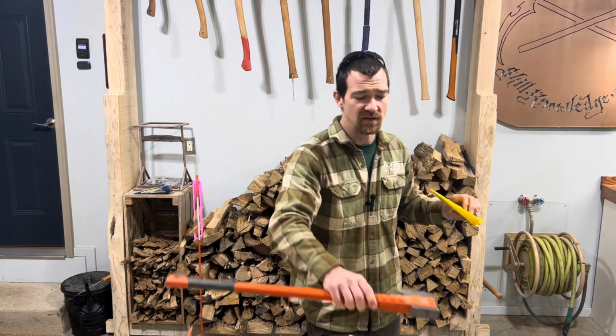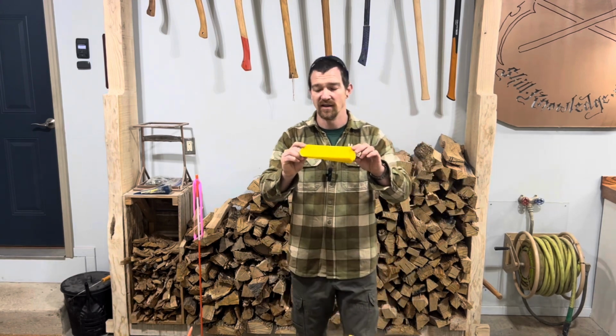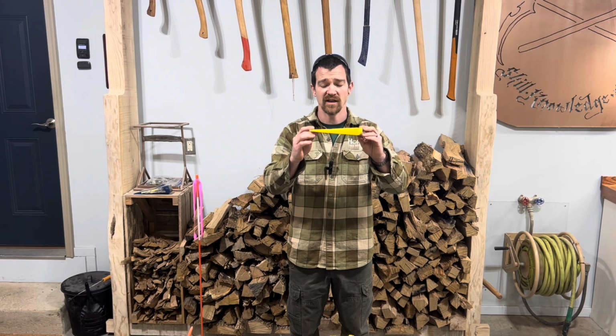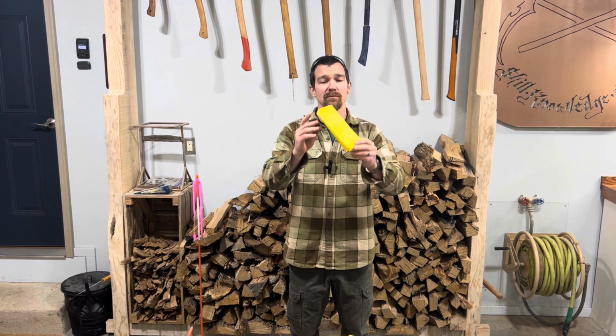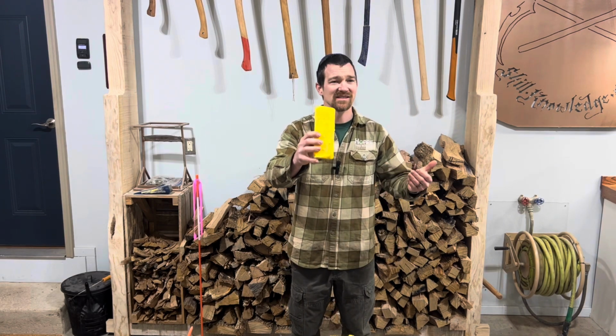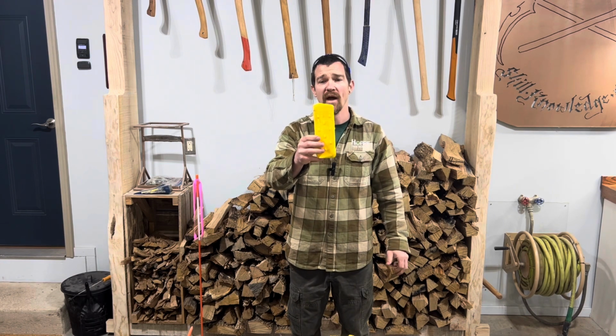Wedges should be in the form of plastic or some other material that is easily and safely cut by the chain of a chainsaw. The reason being, at some point in time, and you can probably see here in this video, it's possible that your chain is going to interact with a wedge.